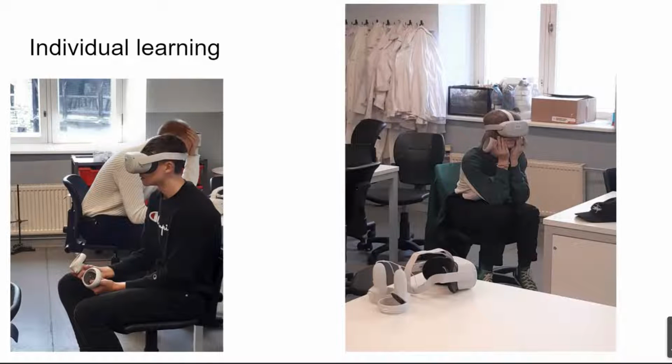For example, here is a picture of students who are learning individually. Actually, those students had a game after the lessons and asked for some help. And I really like that boy over here. He's thinking and trying to understand what is going on over there. I know that he's balancing the reactions at the same time.